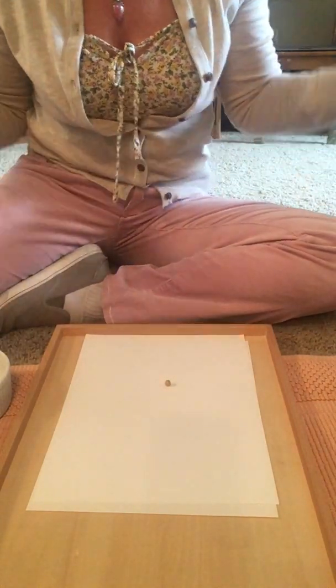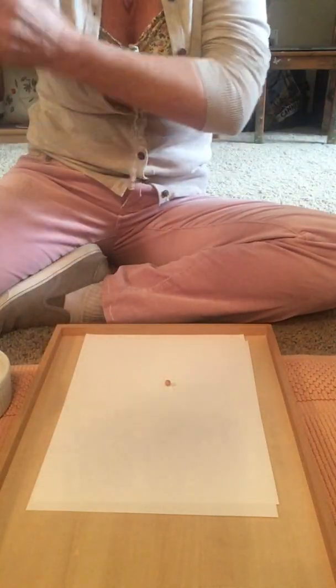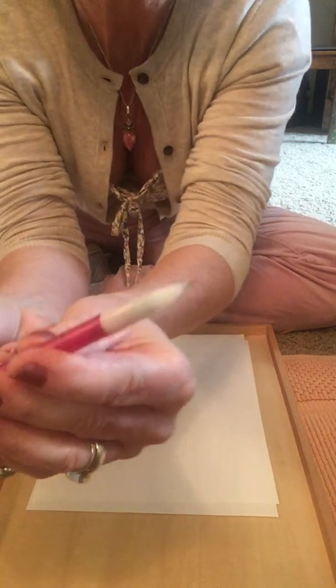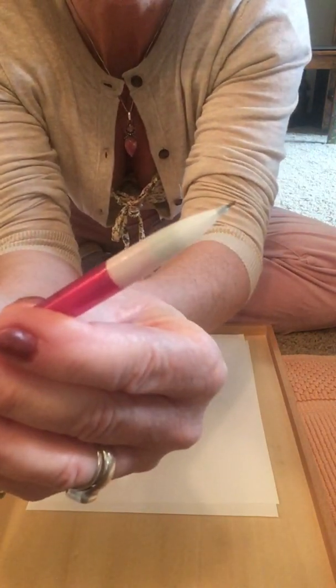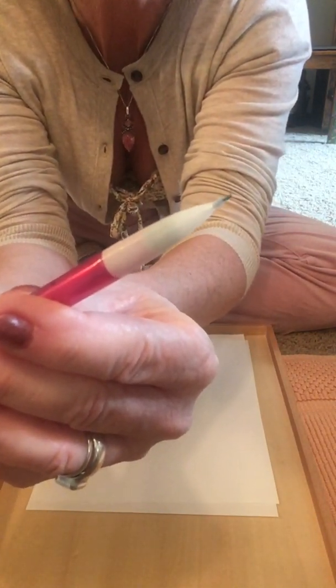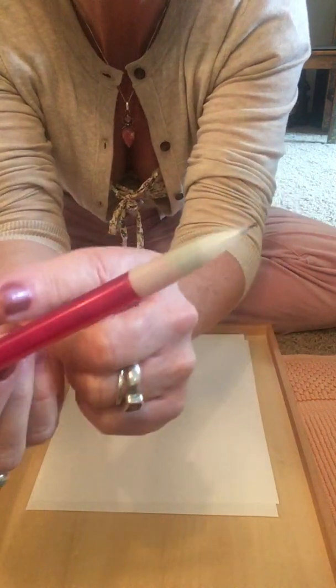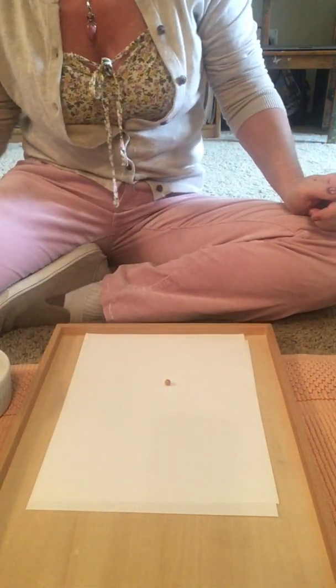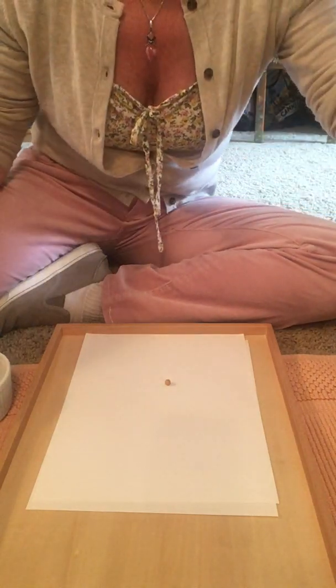All right, now a line ends with a point. A point is very tiny, like the very tip of my pencil. My pencil is a line, it ends with a point. This golden bead is a point.